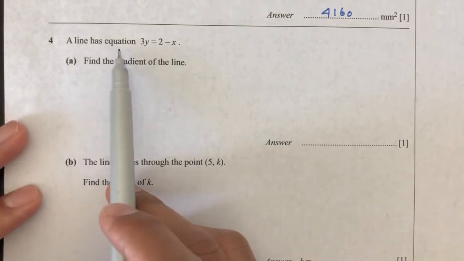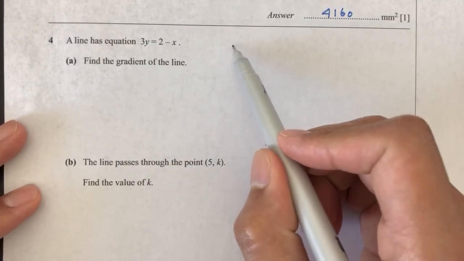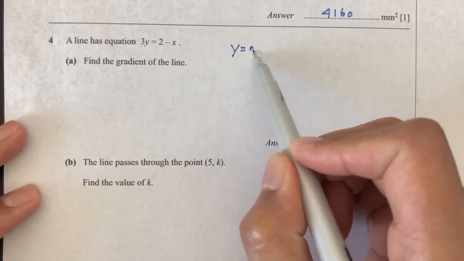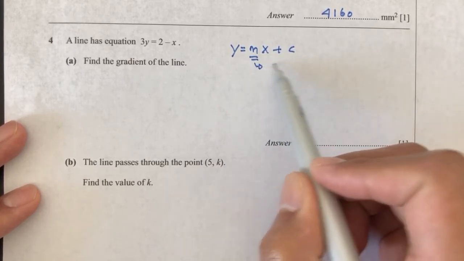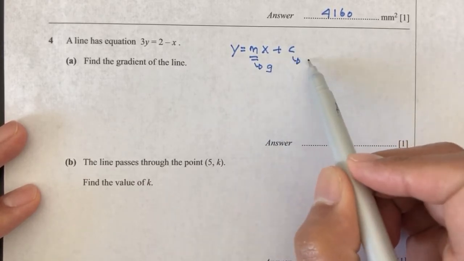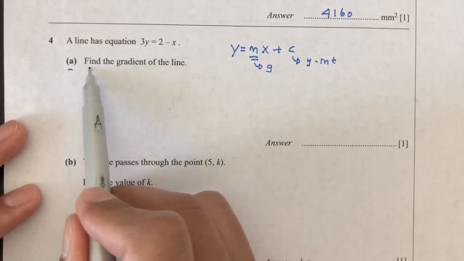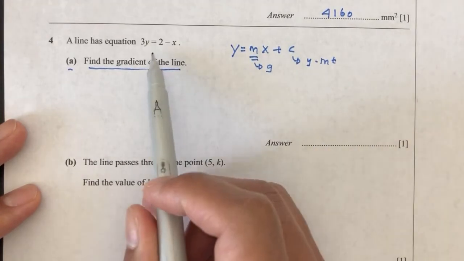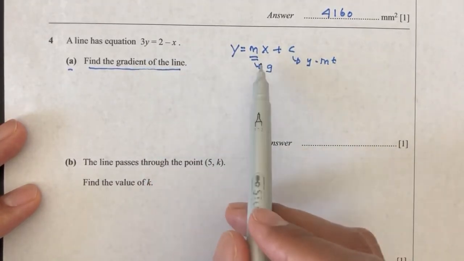Moving on to question number 4. A line has equation 3y equals 2 minus x. We know the equation of a line is usually y equals mx plus c, where m is the gradient and c is the y-intercept. Part A, find the gradient of the line. How do we do this? We need to first make y the subject of the formula and compare.